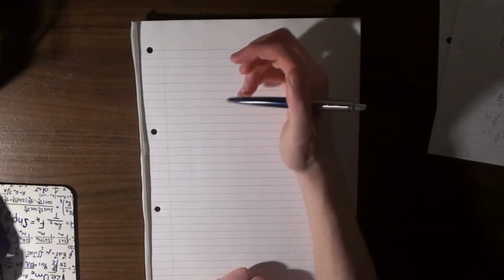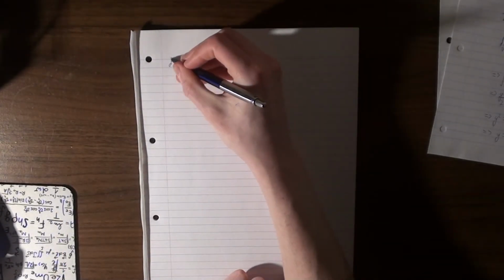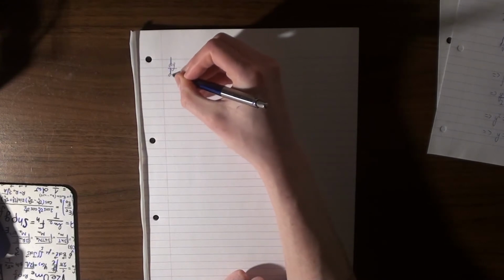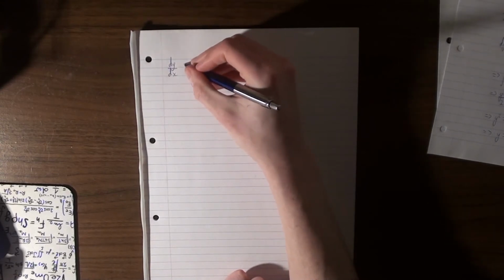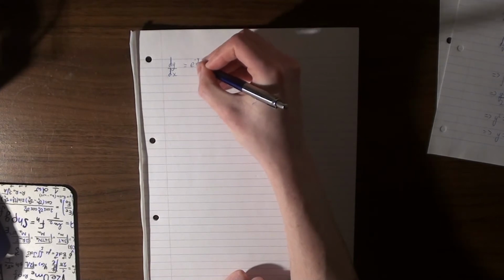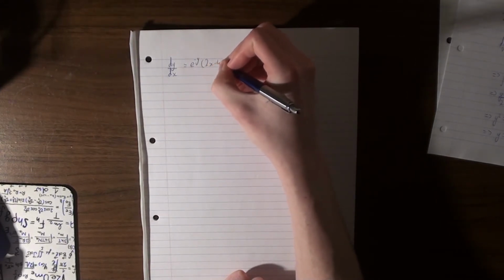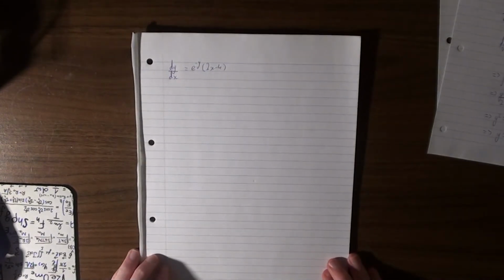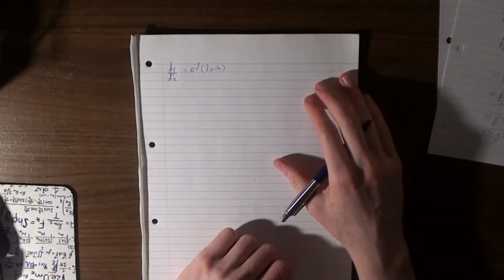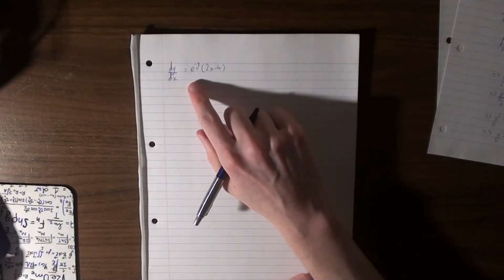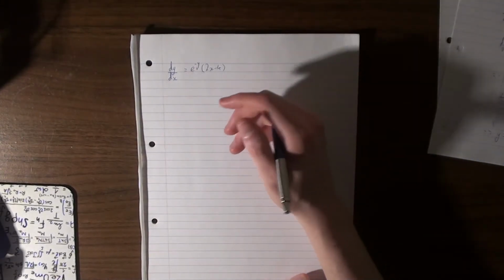There's one I like the look of. Okay, so let's do dy by dx is equal to e to the minus y times 2x minus 4. So this is a differential equation, and we want to solve it in order to make y the subject, essentially.